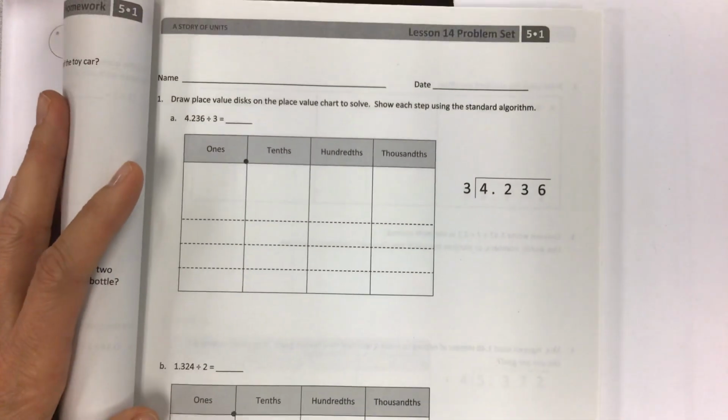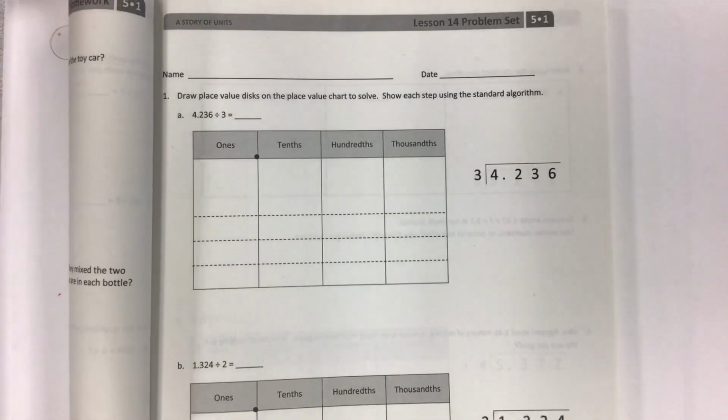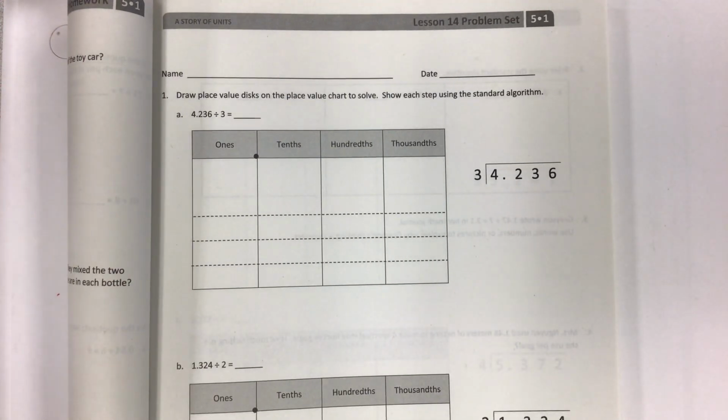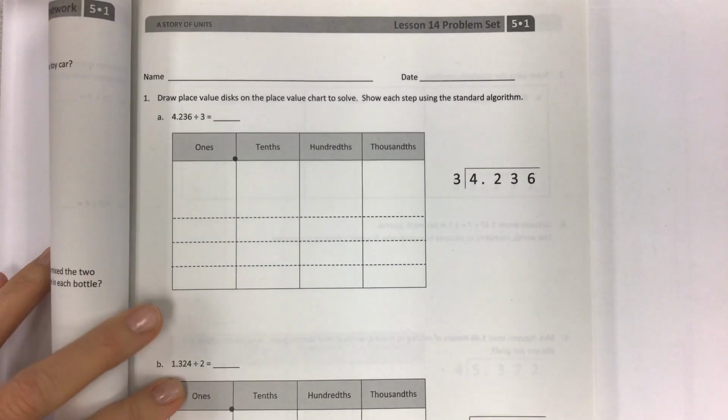And then here's our book, and we're going to do this together if you didn't get a chance to in class today. So, and I'm going to try to do this before the AC kicks back on. I turned it up so it won't be humming in the background.